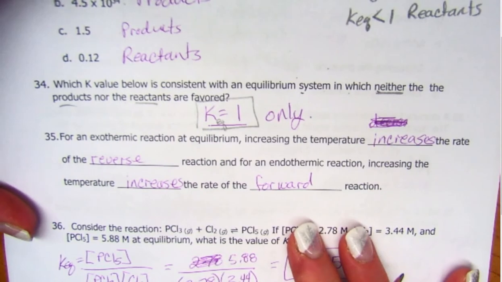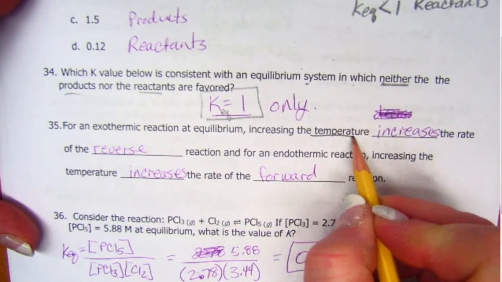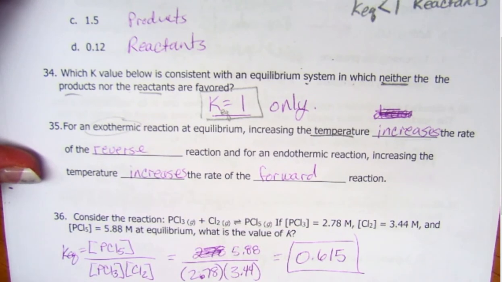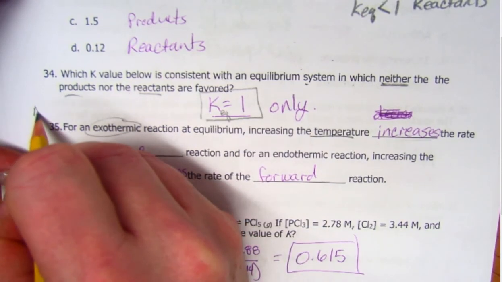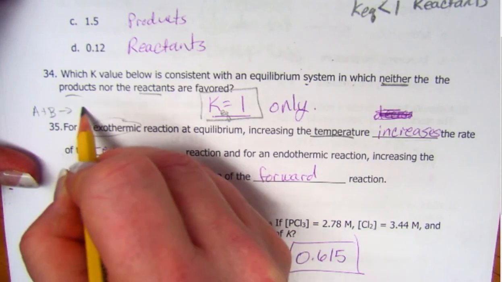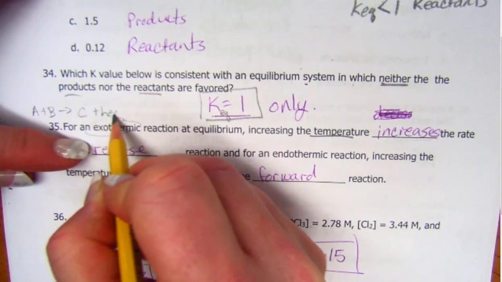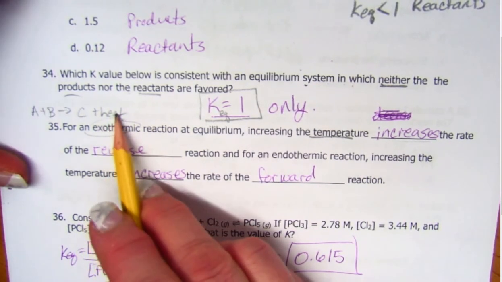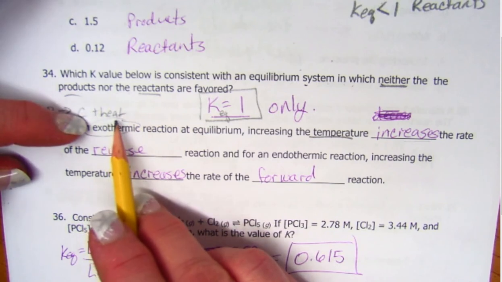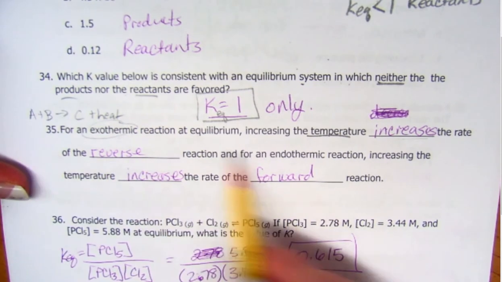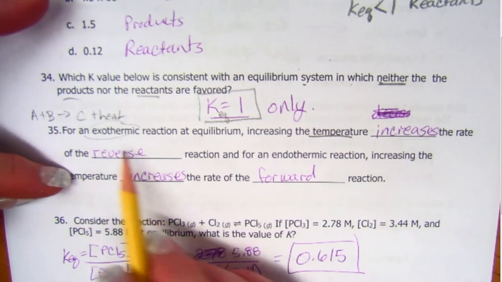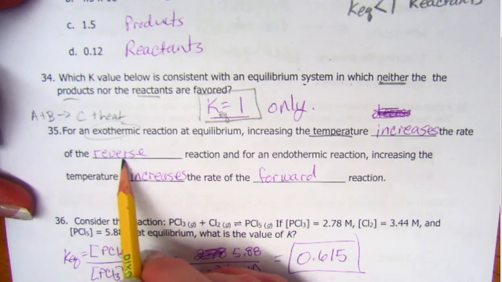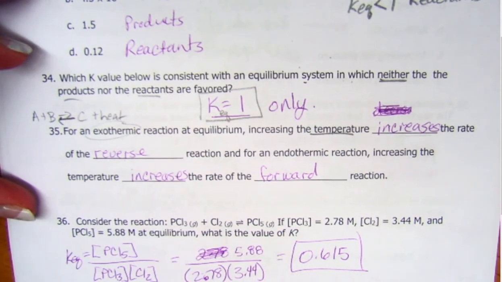Okay, for an exothermic reaction, increasing the temperature increases the rate of the... because exothermic, where's the heat? A plus B yields C. Exothermic means I also have heat on this side, right? So if you have to write yourself a thing down, where's the heat? Exothermic, the heat's on the product side. So if I increase the heat, it's going to go away from the heat, which means I'm going to have more of the reactant. So increasing the temperature increases the rate of the reverse reaction, makes it go more backwards.